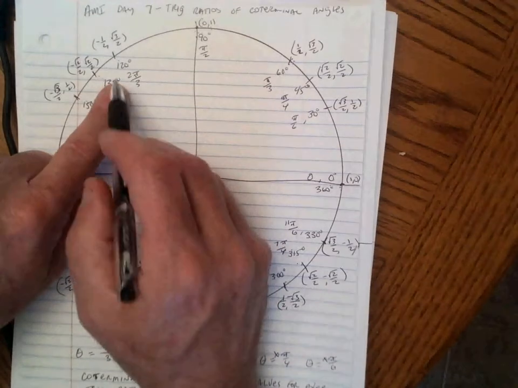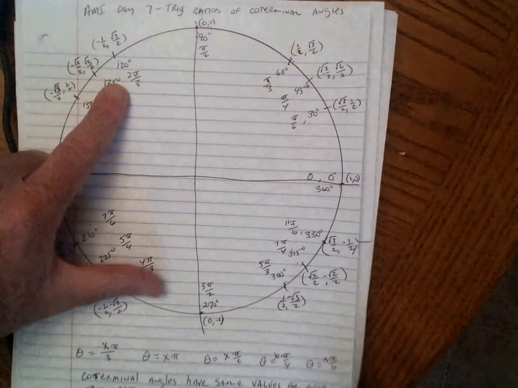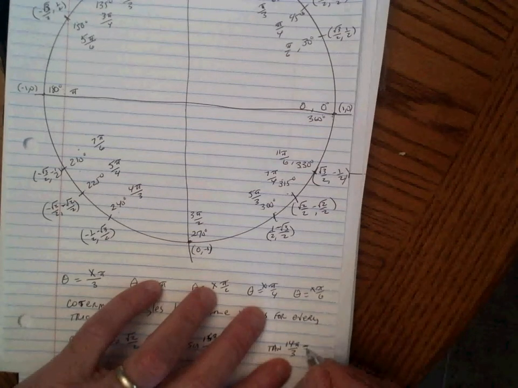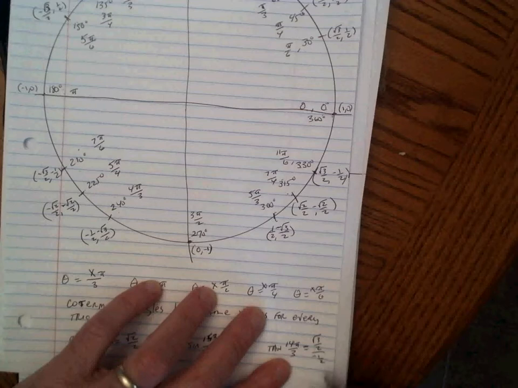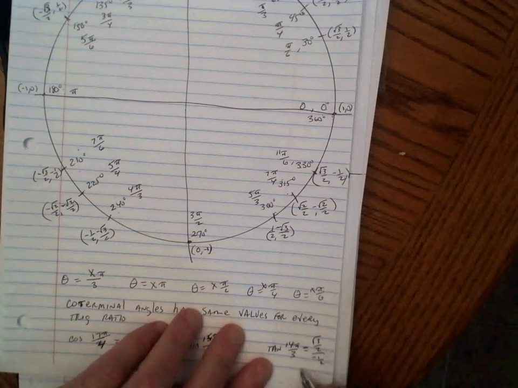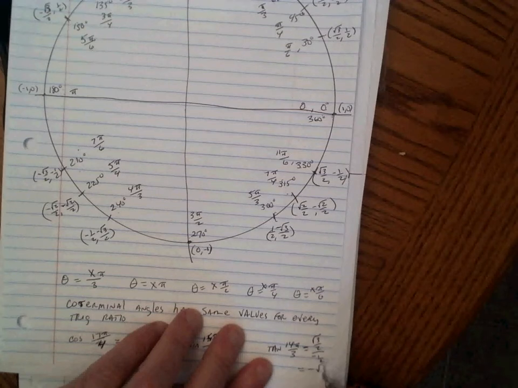So the tangent is always going to be the sine divided by the cosine. So that's going to be the square root of 3 over 2 divided by negative 1/2. When we invert and multiply, the 2's cancel, and we end up with negative square root of 3.